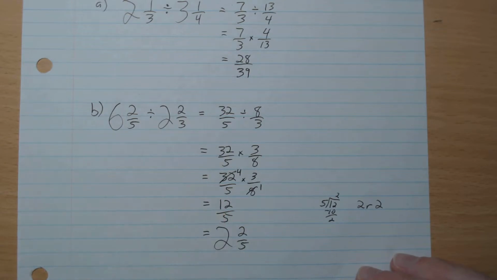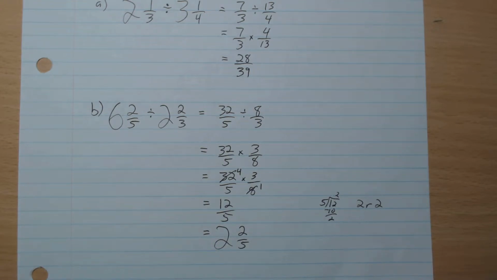If we do long division, we get 2 remainder 2. So our mixed fraction is 2 2/5, like that. And that's it. It's that easy. So let's have you guys give it a practice.